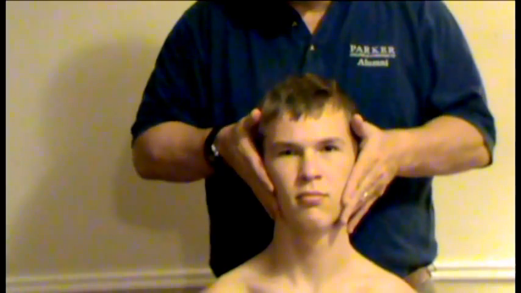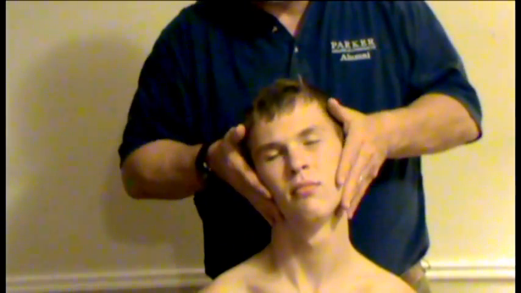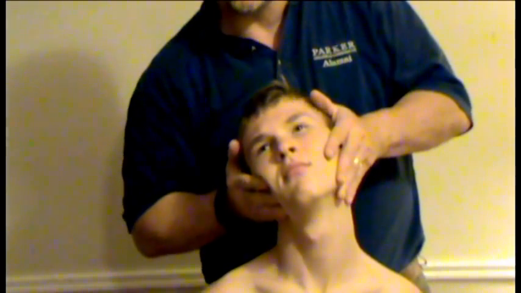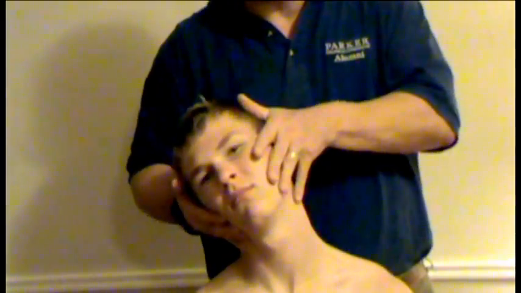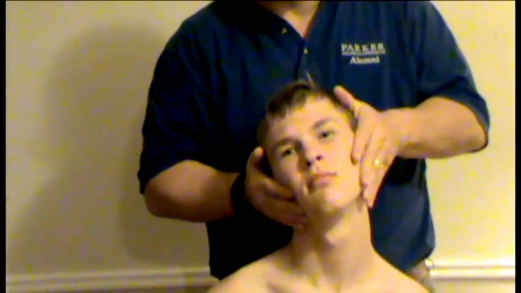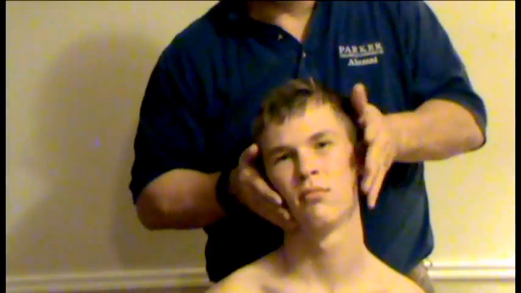All right, now to do that, looking from the front, all I have to do, checking P to A glide, tilting him to the right, gliding P to A. See that? I'm trying to isolate the movement up here. I'm not taking his whole neck in. I'm rolling his head. P to A glide.